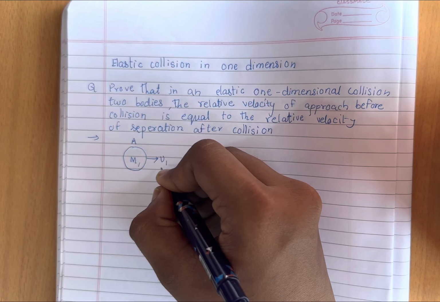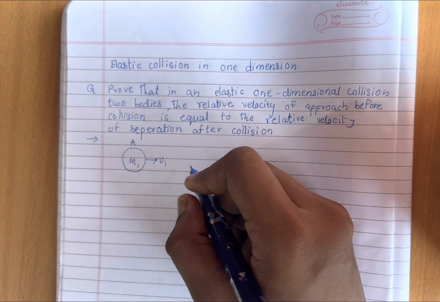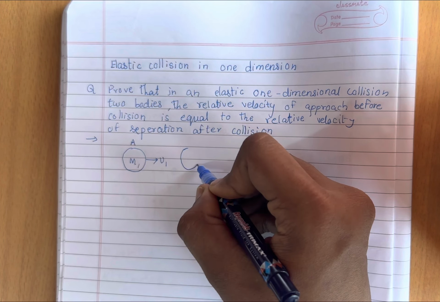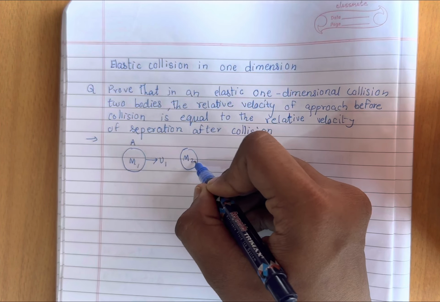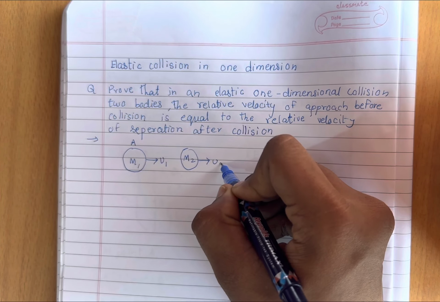First body A with the mass m1 and velocity u1, and second body B with the mass m2 and velocity u2.